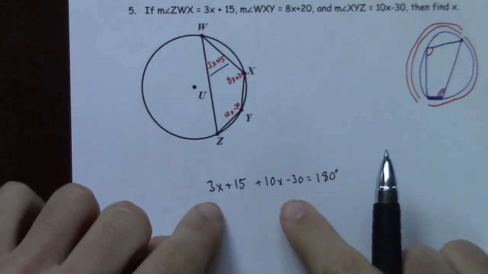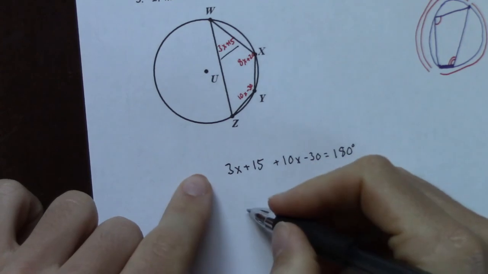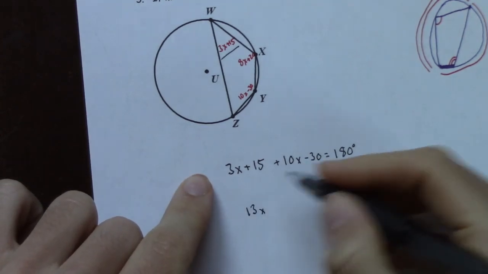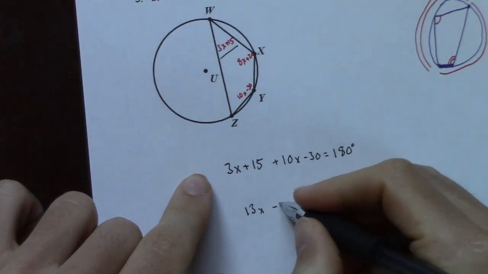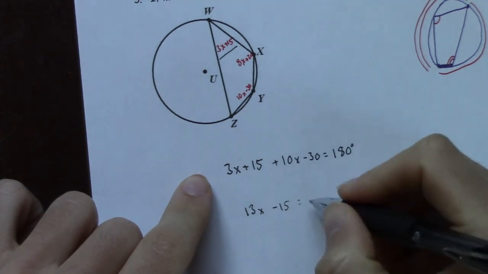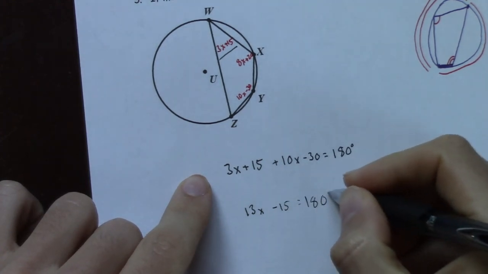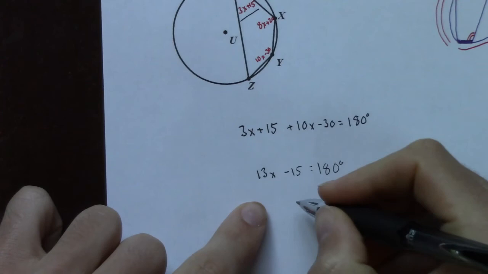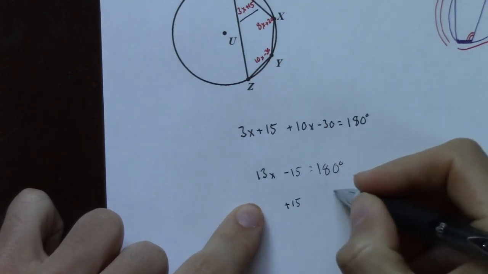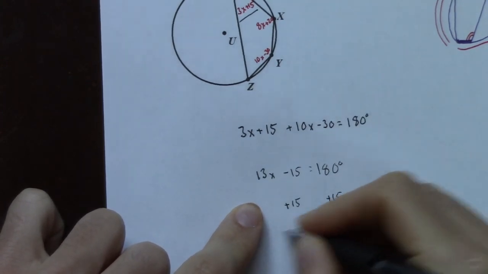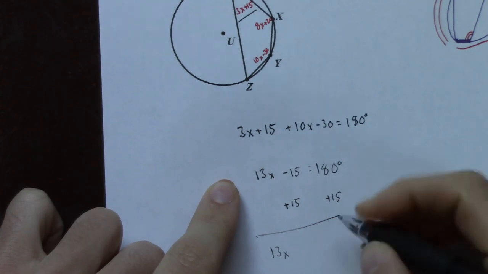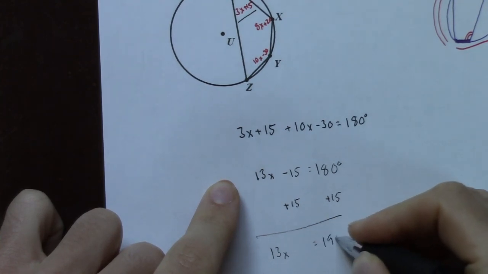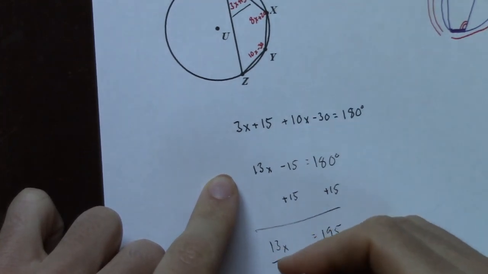So if I take those values and put them together, 3x and 10x make 13x. 15 minus 30 is a minus 15. Set it equal to 180. This pen's about to die. Hang on! I'm going to add 15 to both sides. 13x is equal to 195. Divide by 13.